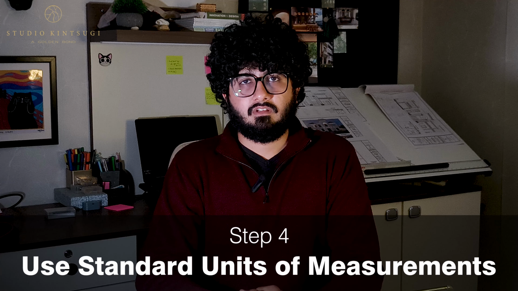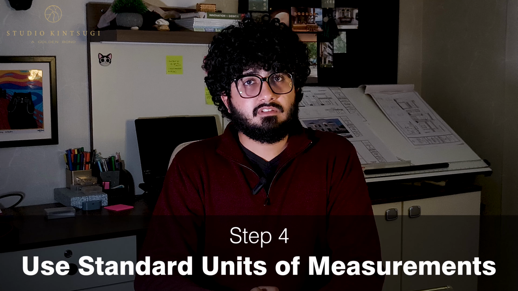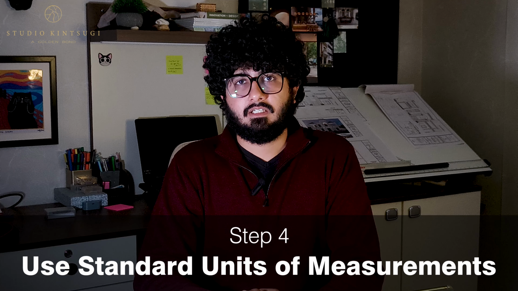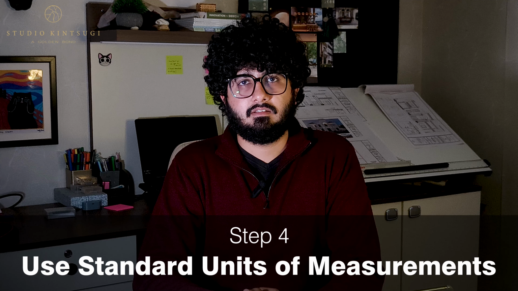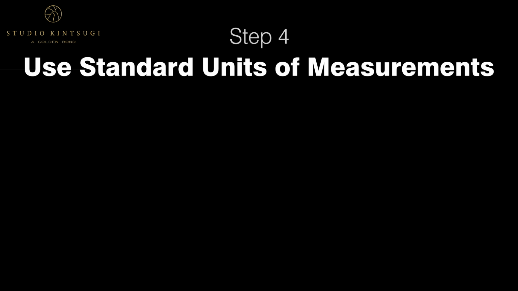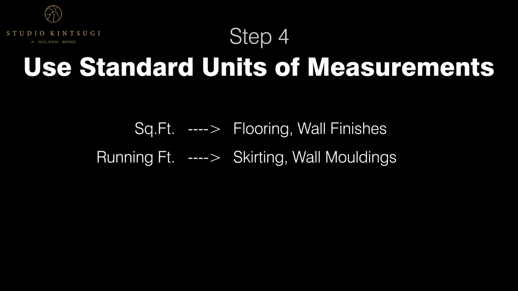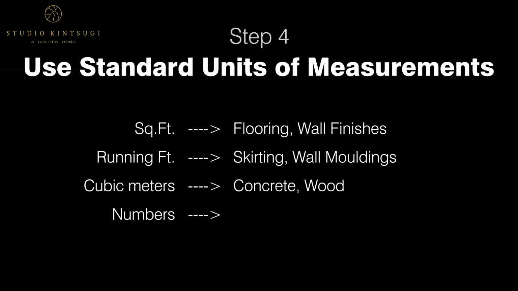Use standard units of measurement. Units of measurement should be very clear and industry standard. Here's a quick reference. Square feet for flooring, wall finishes, etc. Running feet for skirting, wall moldings, cubic meters for concrete, wood, and numbers for pieces of furniture and light fixtures.